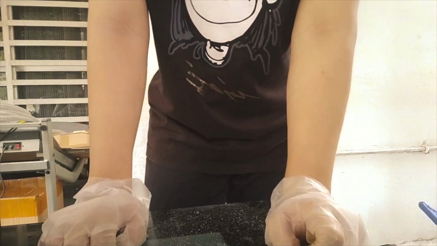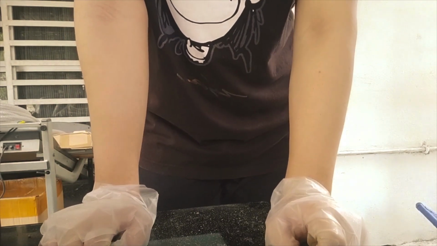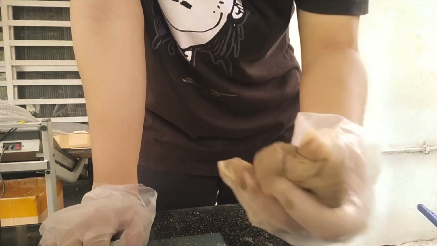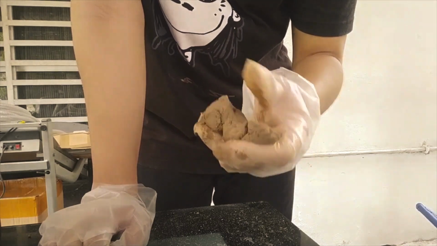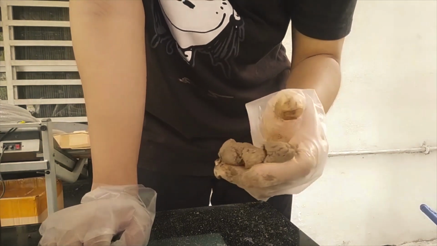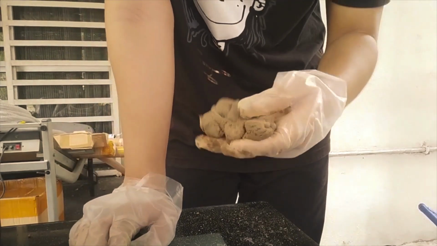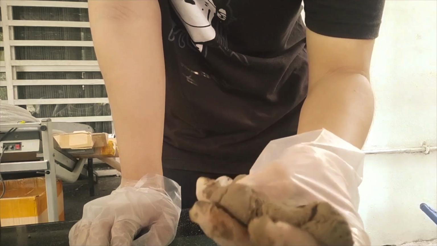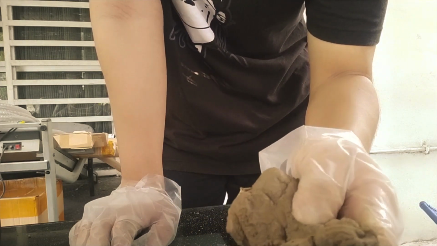Okay, so I will continue with the soil condition at my house area. As you can see, this is the soil sample that I took from my house. To find out what type of soil this is, we need to look at the physical properties of the soil. First, we look at the color of the soil. You can see that the color of the soil is brown and yellow.